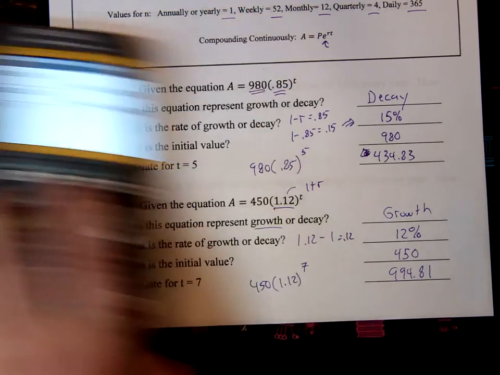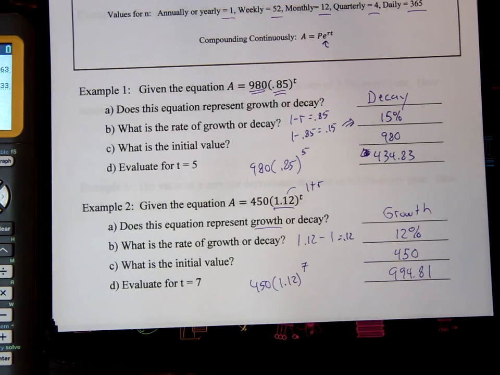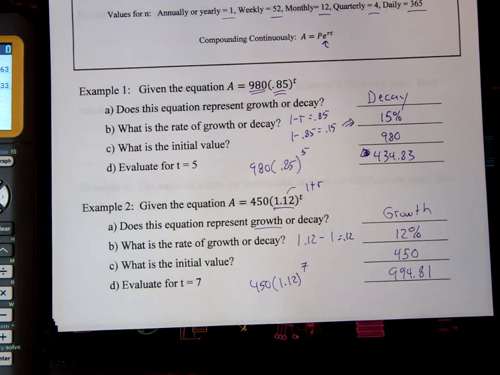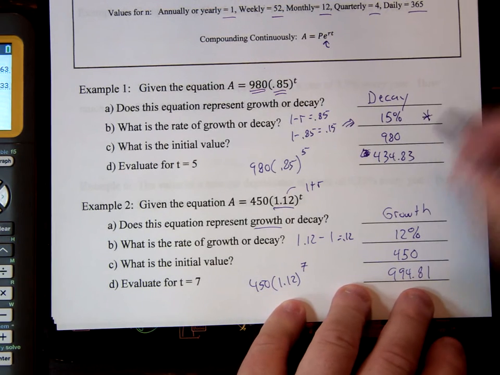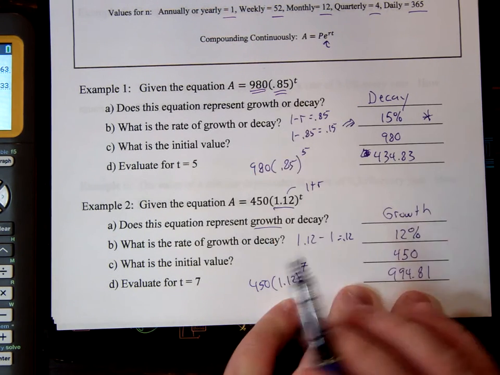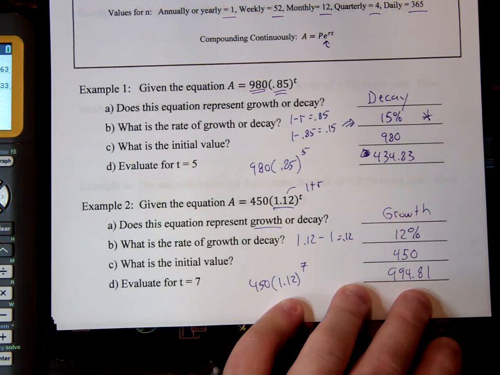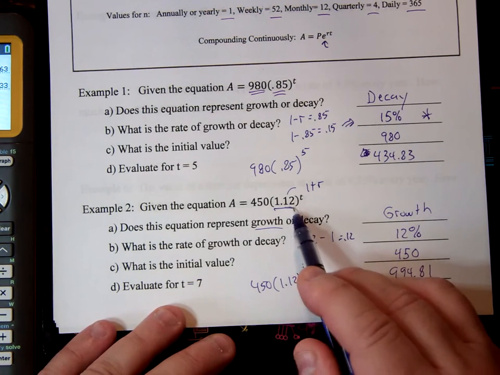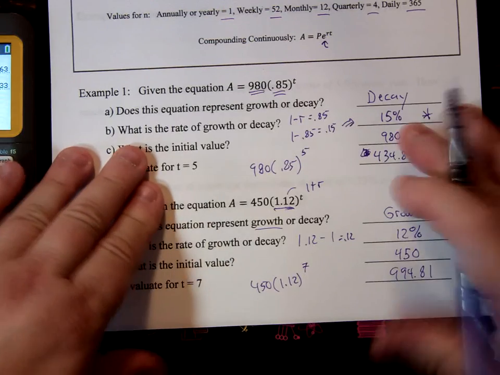And again, we don't know if that's money or what. All right, so growth, decay, just know the rate of decay is not going to be that 0.85. You have to get what's left from the 1. But when you have growth, you can look at just the decimal portion because you're taking away the 1.